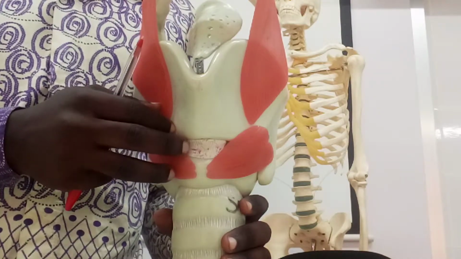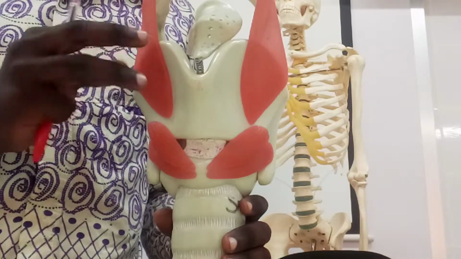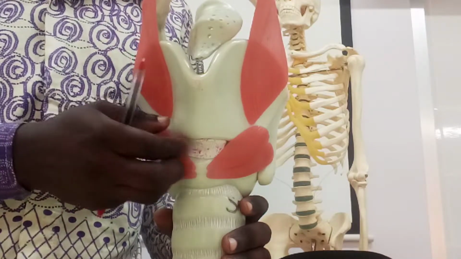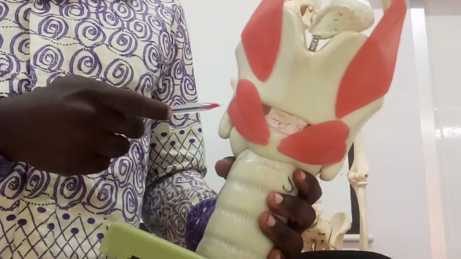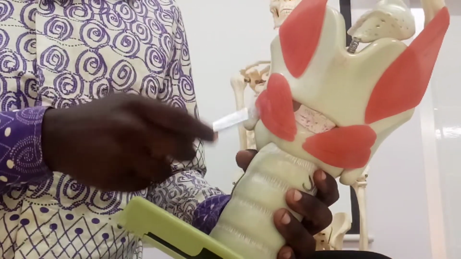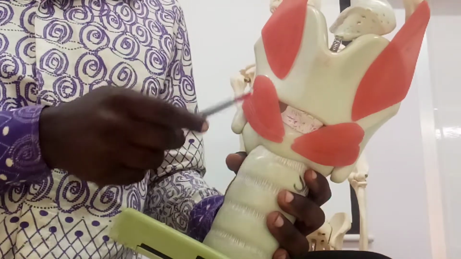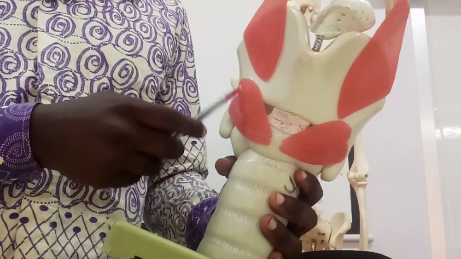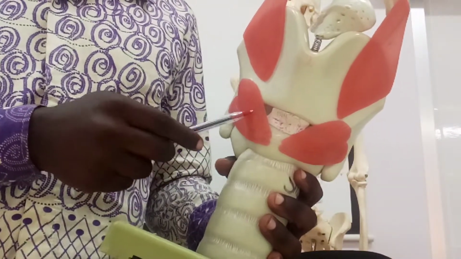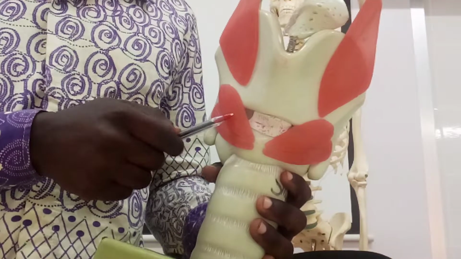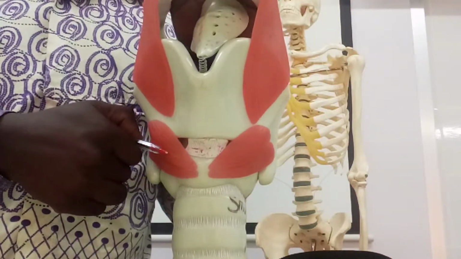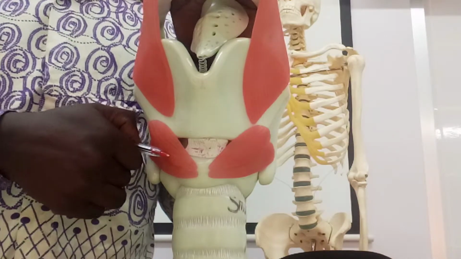This muscle can also help in changing the tone of sound or voice, and therefore we also call it the singer's muscle. So the singer's muscle is the cricothyroid muscle. It is innervated by what we call the external laryngeal nerve.